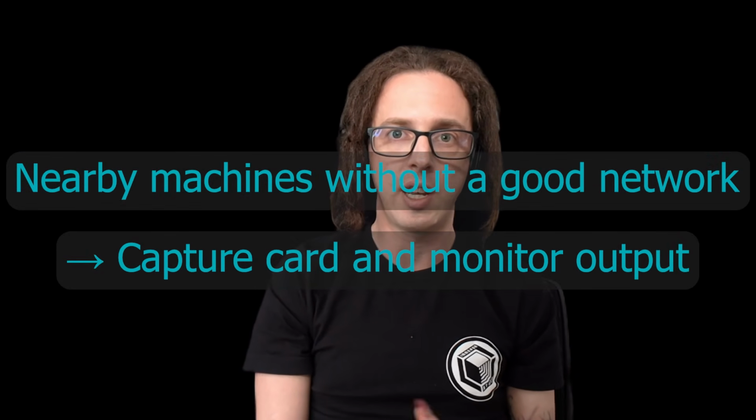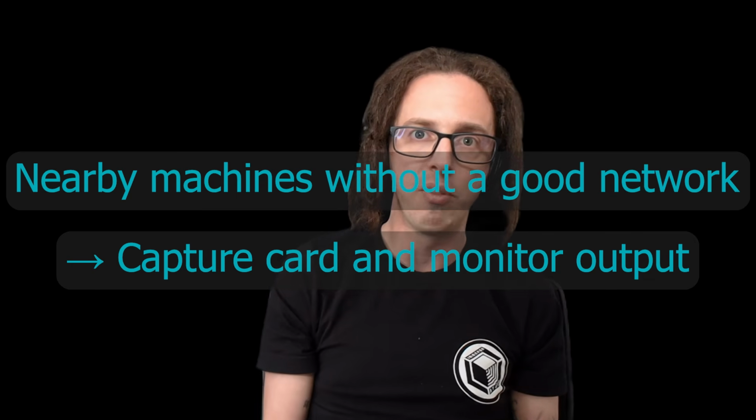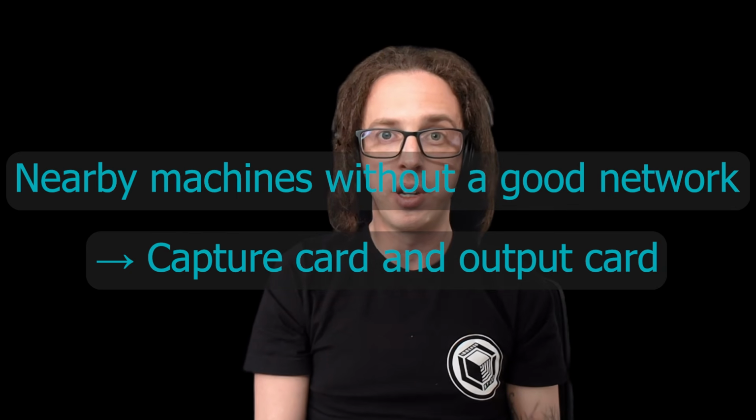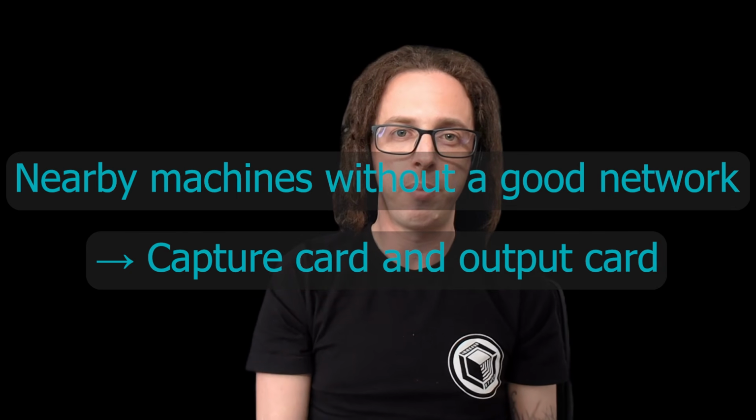If it's between computers that are physically near each other and there either isn't a fast network or you don't want to use it for some reason, if it's being used for something else, then you can try using a capture card with regular monitor output from the other end. Or if you want really tight control over what goes to that output, then an output card on the sending end might be a good option.